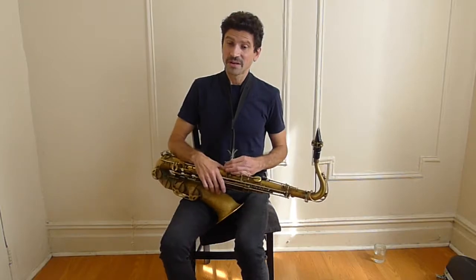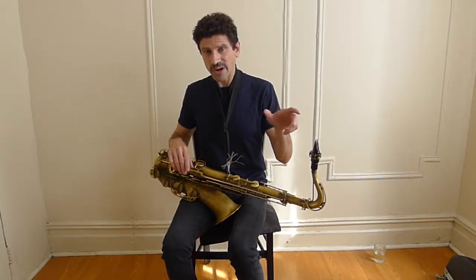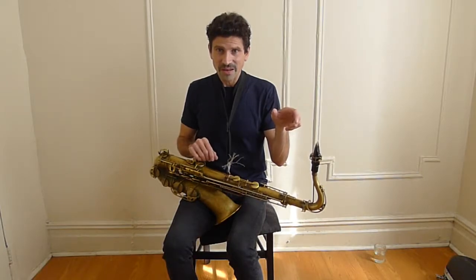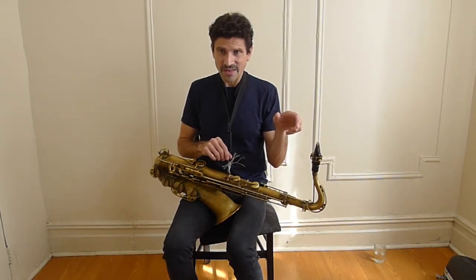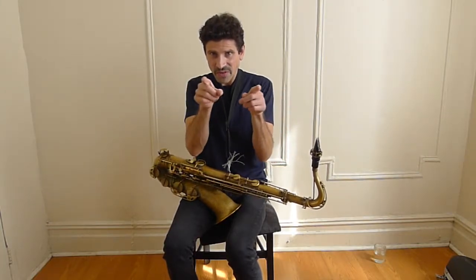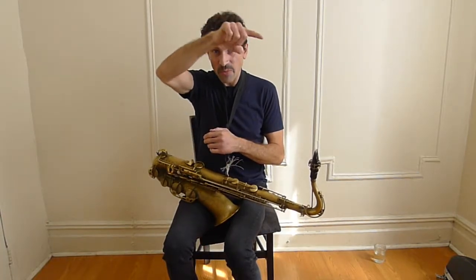However, the G7, or the 5 chord, is in the 9th measure, and the 1 chord is over here in the 11th measure. We have the 4 chord in between. So it creates a tension, and it's creating a forward motion. And it's a stepwise forward motion.